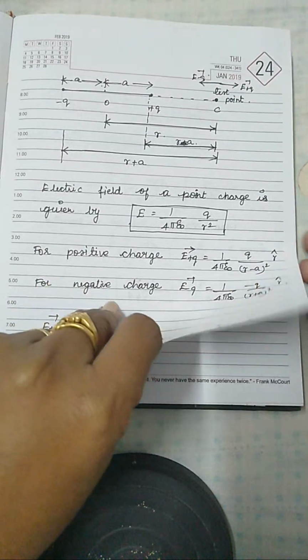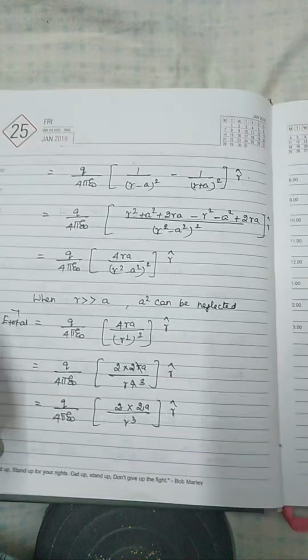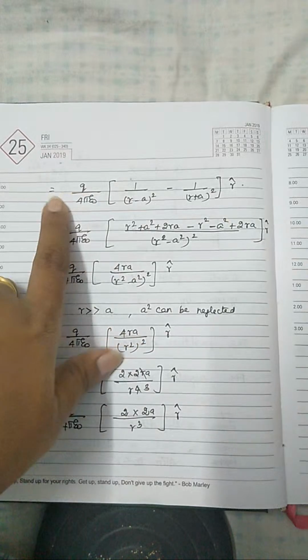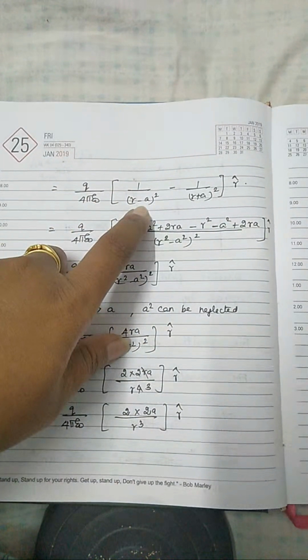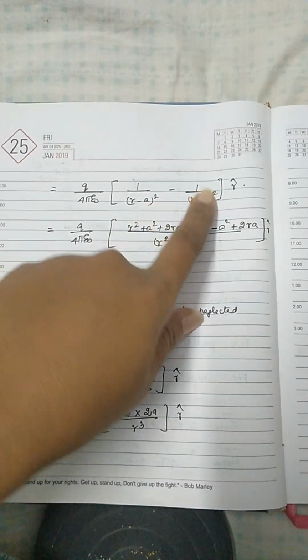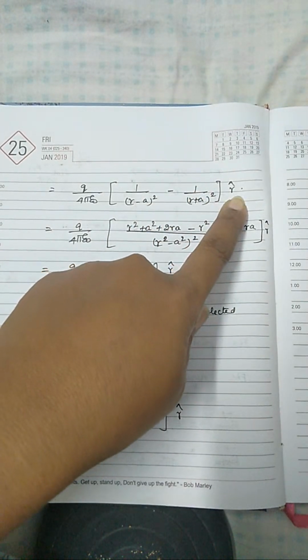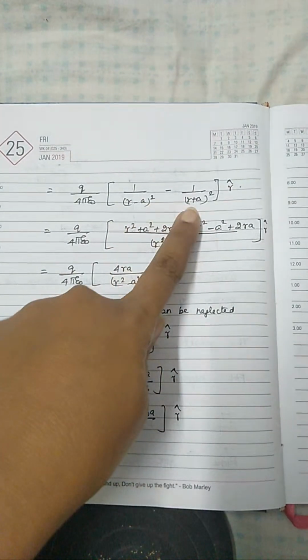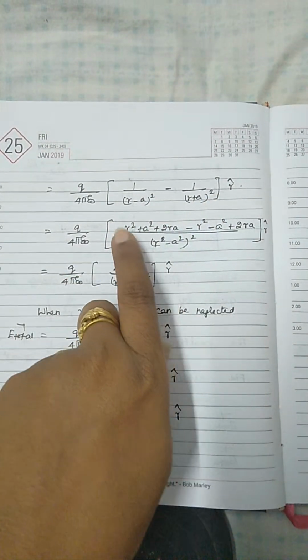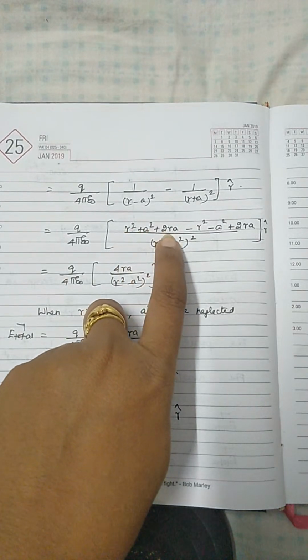So I have added. Then next, take the common one. Whichever is constant, take that value common. q divided by 4 pi epsilon naught, 1 by (r minus a) the whole square minus 1 by (r plus a) the whole square, into r cap. Then take LCM, cross multiply. Here (r plus a) the whole square is nothing but r square plus a square plus 2ra.